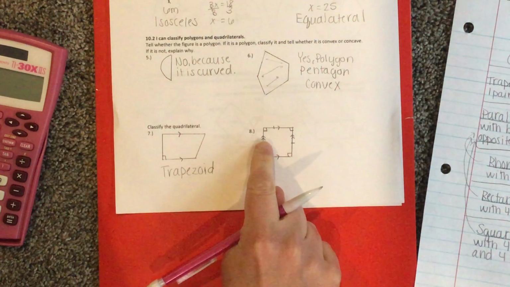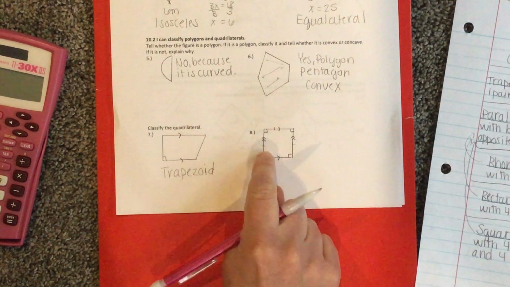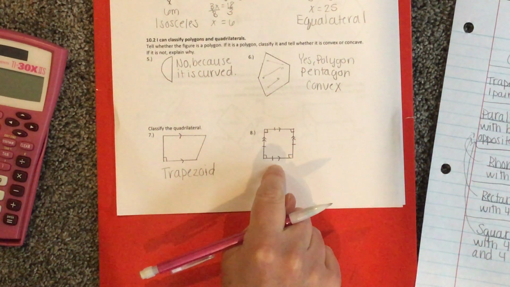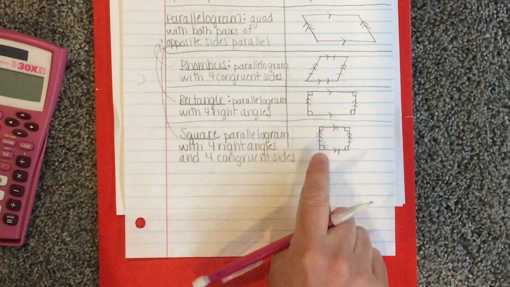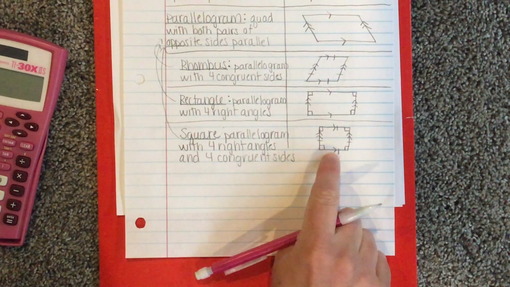Okay, and number 8, I see that 2 sets of parallel sides. I see that all 4 sides are equal, and there are 4 right angles. So if there are 4 right angles, all 4 sides are the same, and you have 2 sets of parallel lines, it's a square.